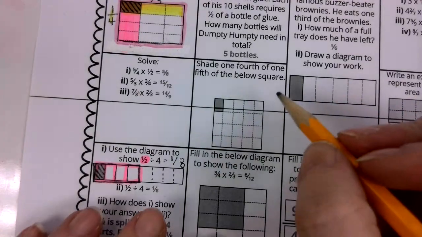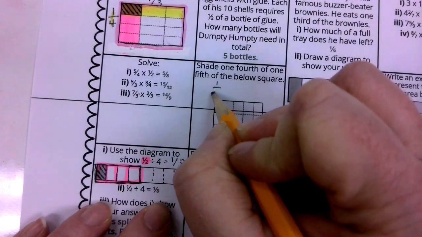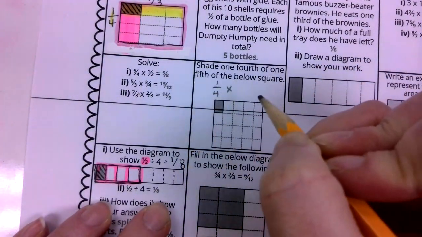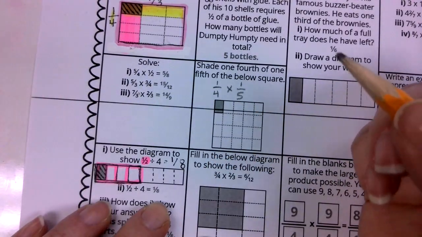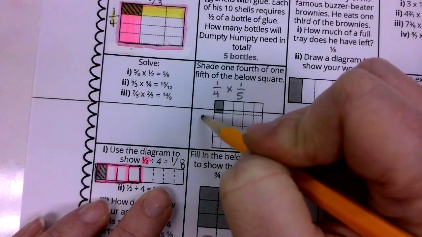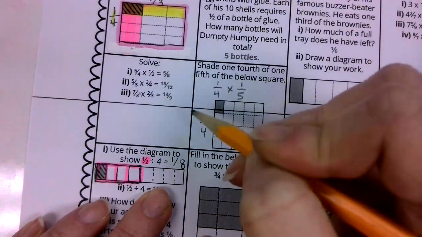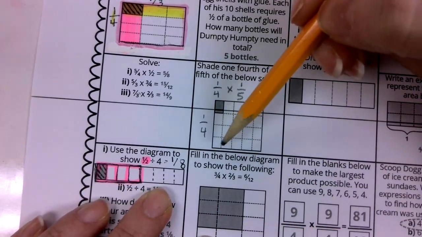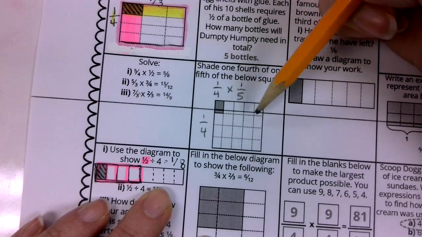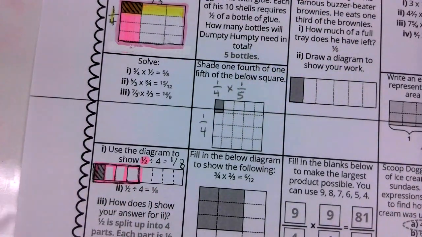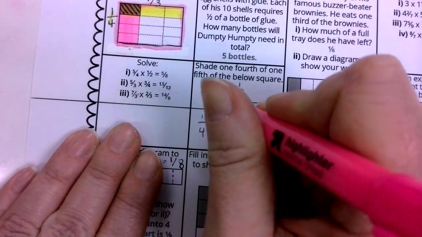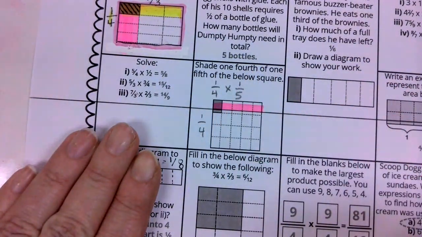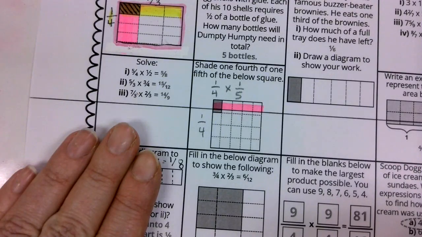Now let's come down to another question that is asking us to demonstrate or show multiplying fractions. Here, I'm going to shade 1/4 of, or multiply by, 1/5. To do that, I'm going to think about the 1/4 this way with rows. Here I have 4 rows. 1, 2, 3, 4. If I were going to shade the whole thing so you can see why and where overlap is going to occur, I could highlight that 1 out of 4 rows.